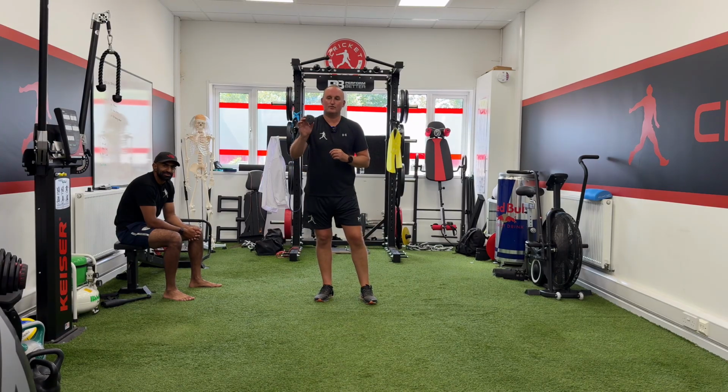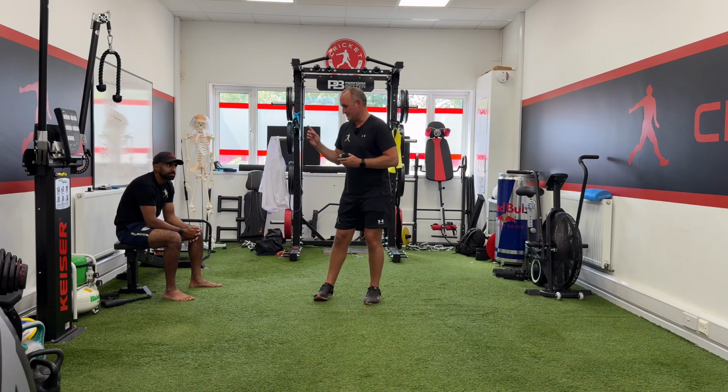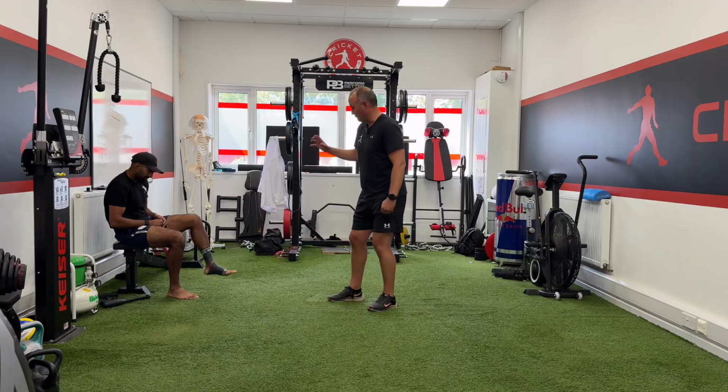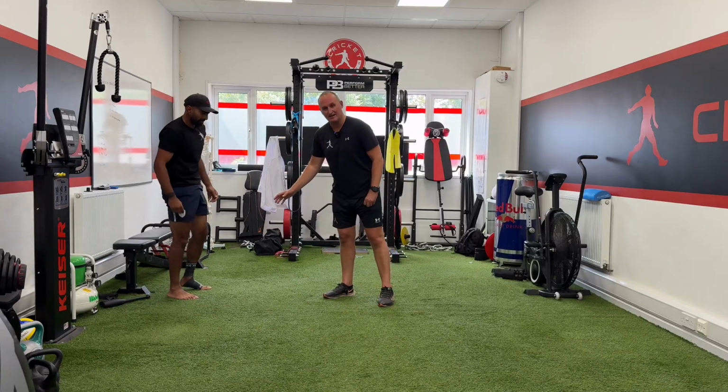Okay, so the first corrective, we're going to do two for the ankle. Now this is a voodoo floss band, you can get them on Amazon, and you can get them literally for £7, £8. Very, very cheap, very important with restoring range of motion of the ankle. So Akash, okay, he's already got the voodoo floss band around the ankle.